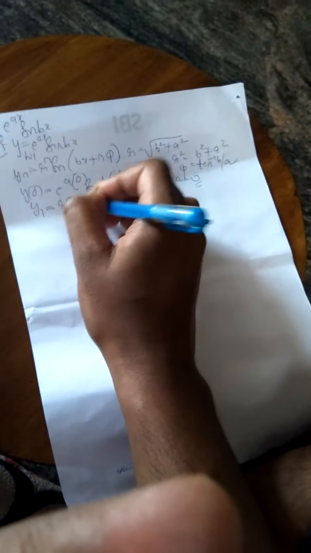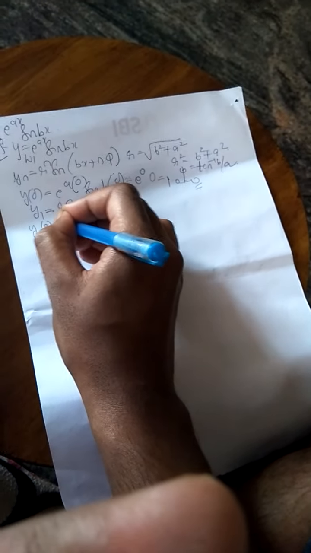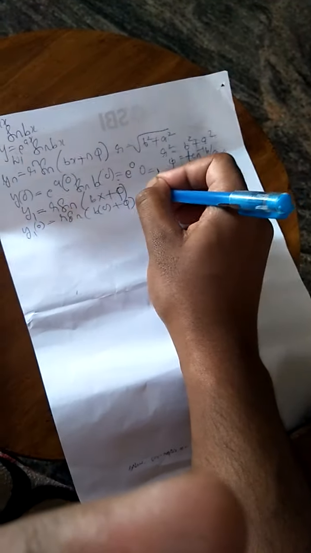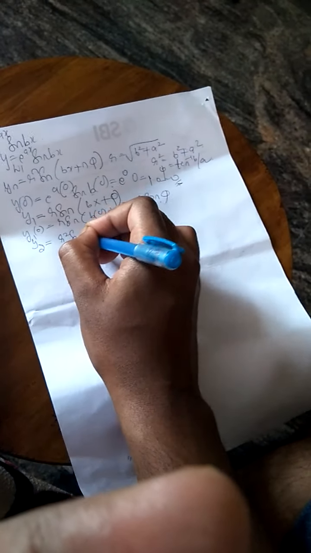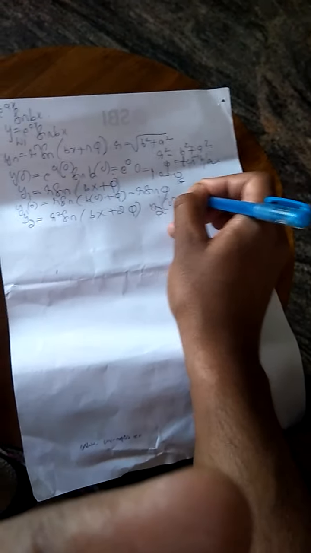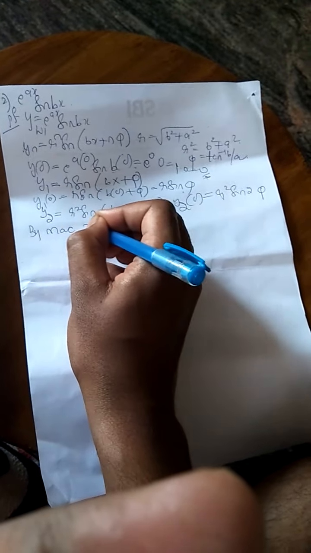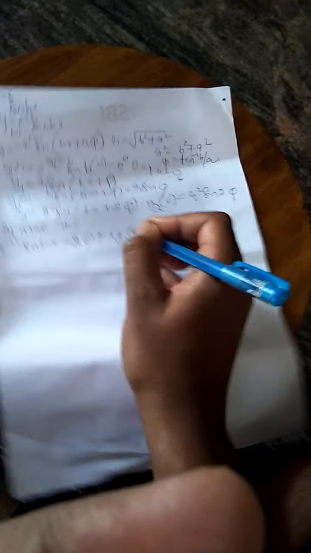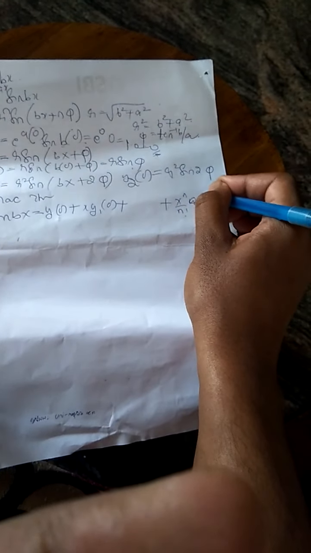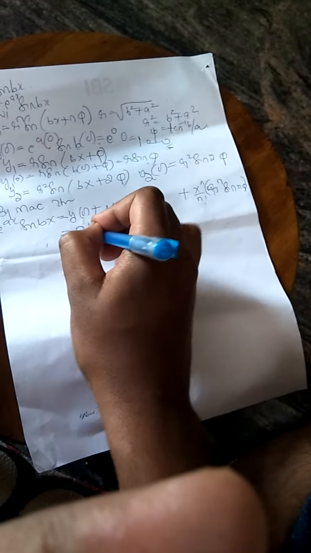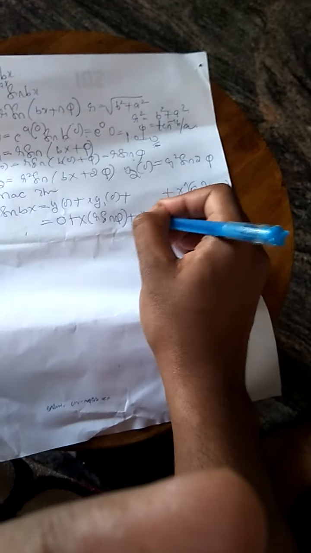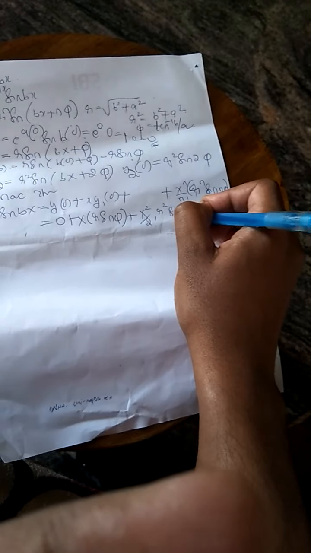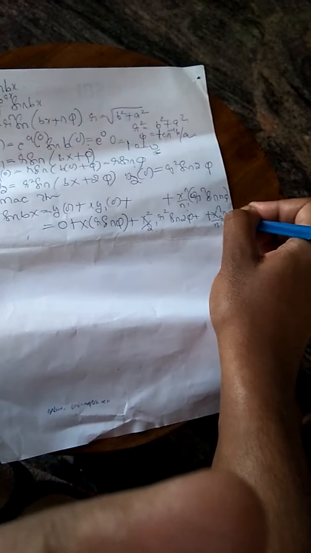So y1 is equal to r e power ax sin of bx plus phi, that is y1 of 0 is r sin of b of 0 plus phi, that is r sin phi. Y of 0 you got as 0. So y2 you will get r square sin of bx plus 2 phi, that is y2 of 0 is r square sin 2 phi. So by Maclaurin's theorem, e power ax sin bx is equal to y of 0 plus x y1 of 0 up to x power n by n factorial y n of 0, that is r power n sin n phi. That is 0 plus x of r sin phi plus x square by 2 factorial r square sin 2 phi up to x power n by n factorial r power n sin n phi.